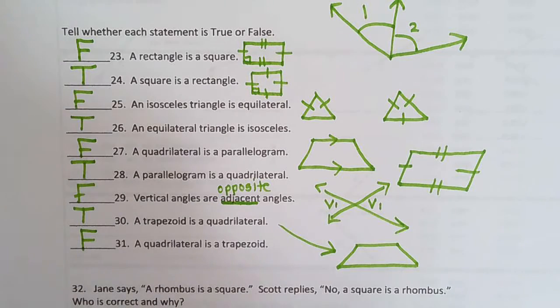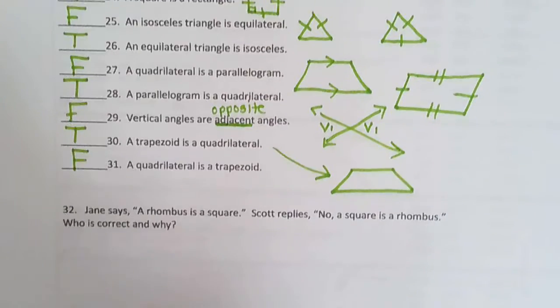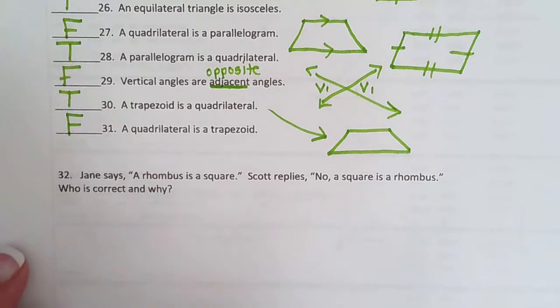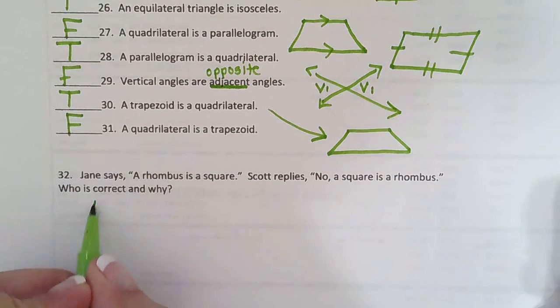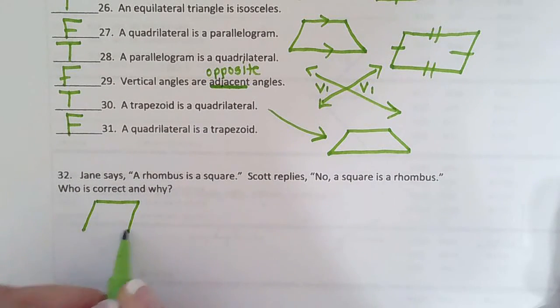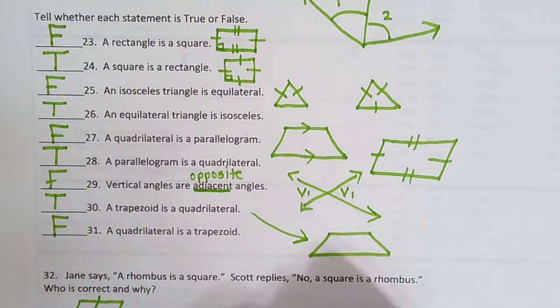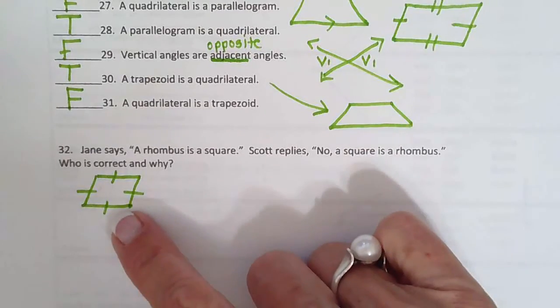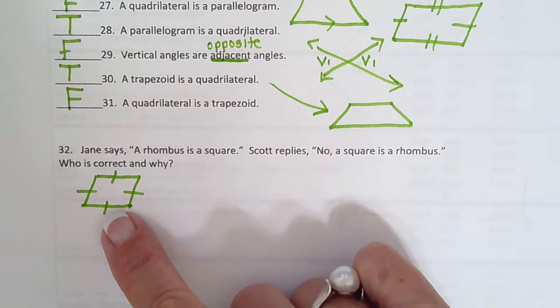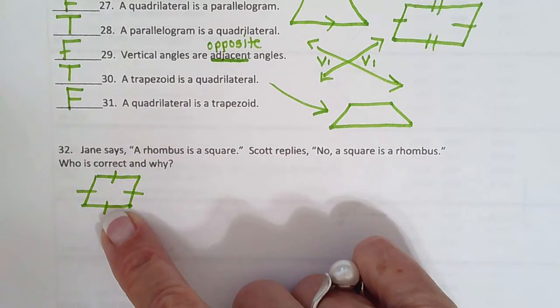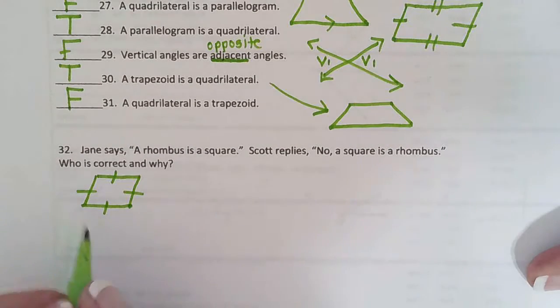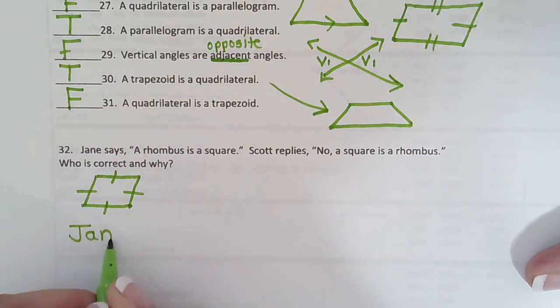This next one is more like what we just did. So here's a rhombus. It has four equal sides. Really, what a rhombus is, is a parallelogram with four equal sides. So is that rhombus a square? No. Jane is incorrect.